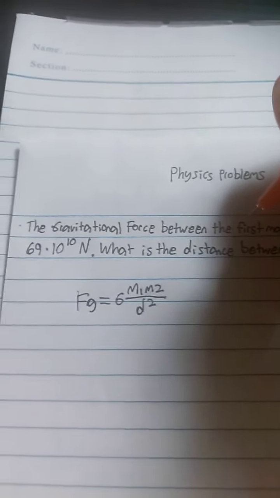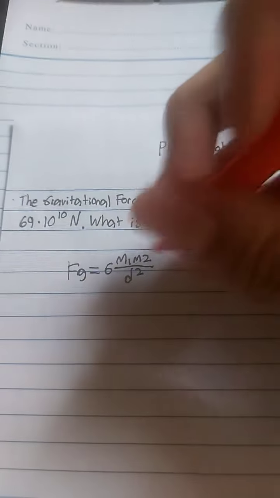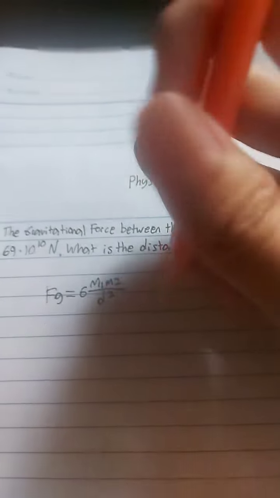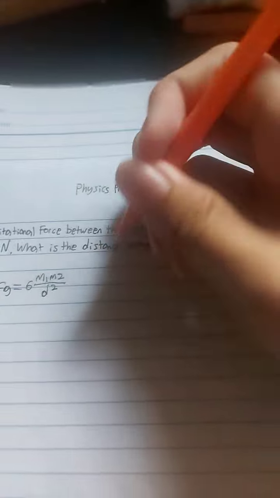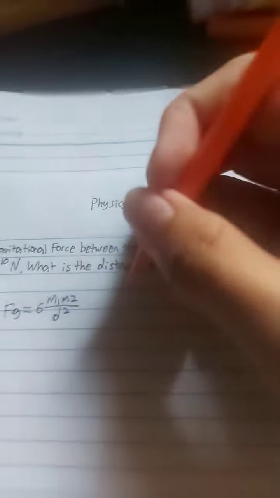which was formulated by Isaac Newton. Okay, so since we already have the values of the masses as well as the gravitational force, what's missing is the distance, which is expressed in meters. Okay, so let's proceed to try to solve this using algebra.